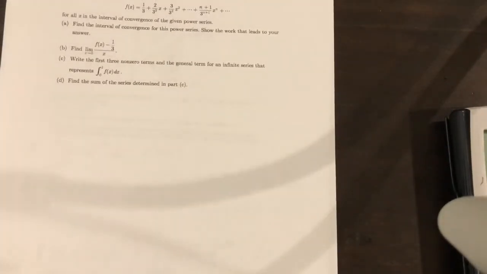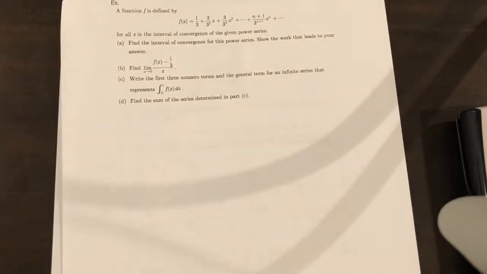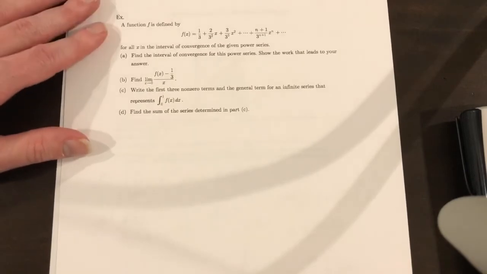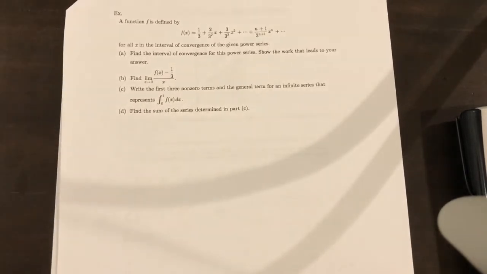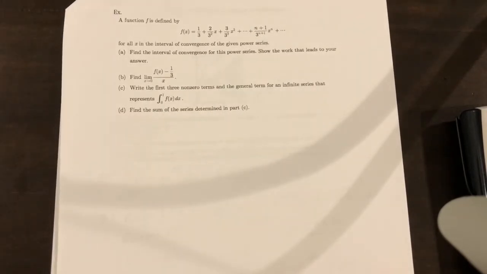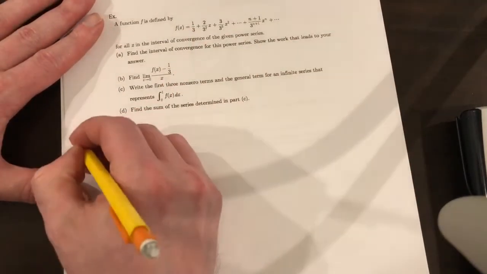BC, we have a Taylor series and convergence problem to do. It says, find the interval of convergence for this power series. Show the work that leads to your answer. So what we're going to do first is take this series and write it out.